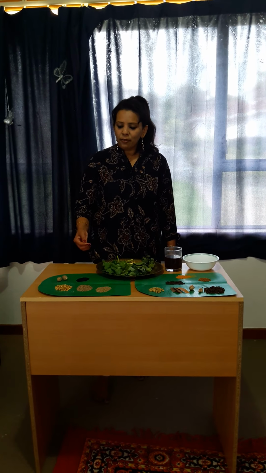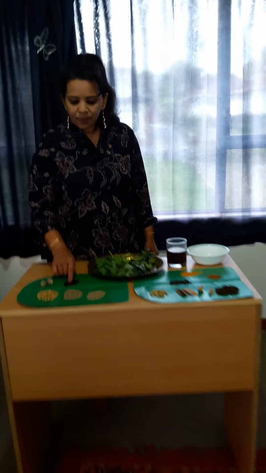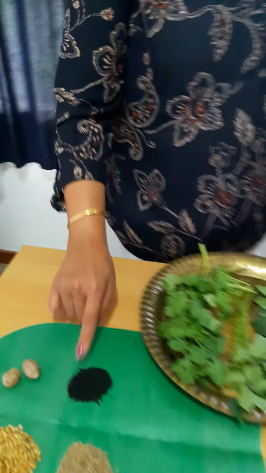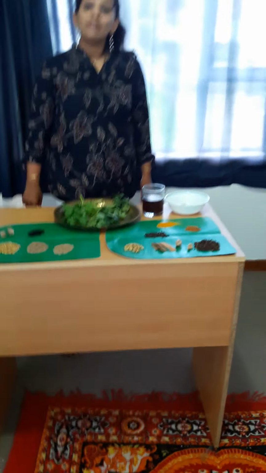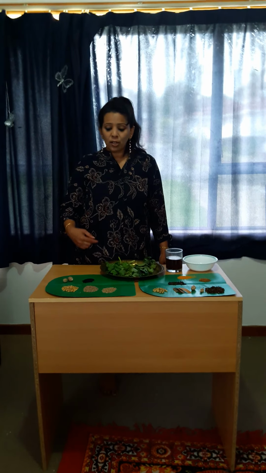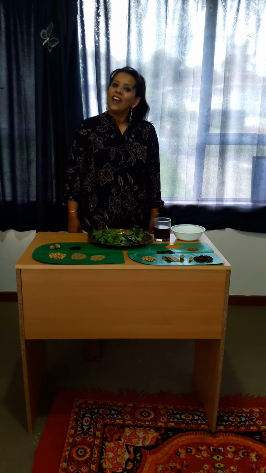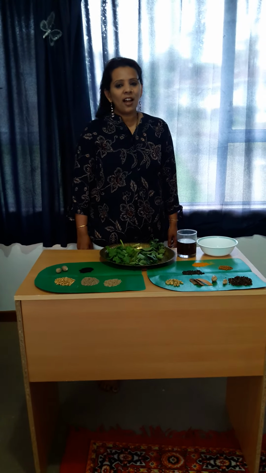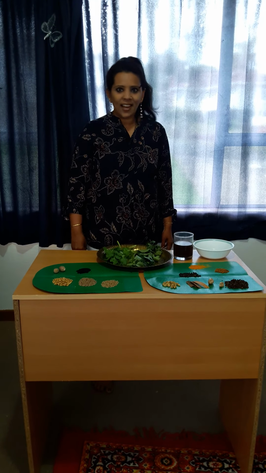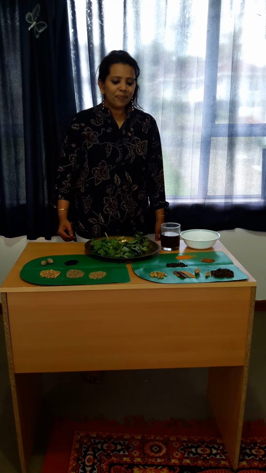Then next we have the kala jeera. That's Nigella, the black cumin. So this is the black cumin or the Nigella sativa. Nigella sativa is really good. The black cumin seed is really good to reduce the blood sugar level. It also reduces the high cholesterol and the high triglyceride levels.